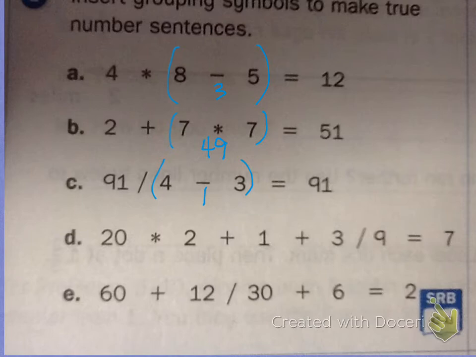D says 20 times 2 plus 1 plus 3 divided by 9. So we know that this answer, to be divided by 9, would have to be 54. So we want to see what we can do to make that be 54. If we do 20 times 2, that's 40, plus 1 plus 3 is 44. So that wouldn't work. If we do 2 plus 1, then we have 20 times 3 is 60, plus 3, 63, divided by 9 is 7.